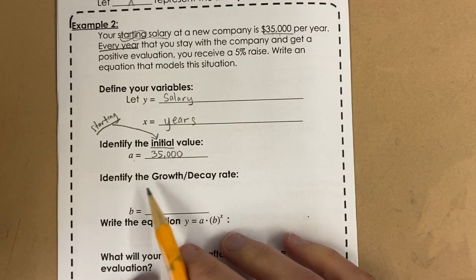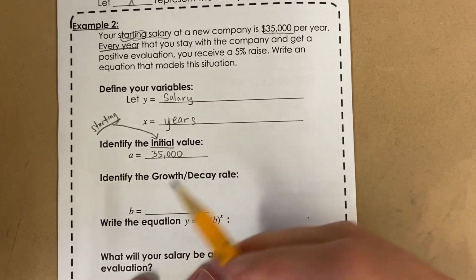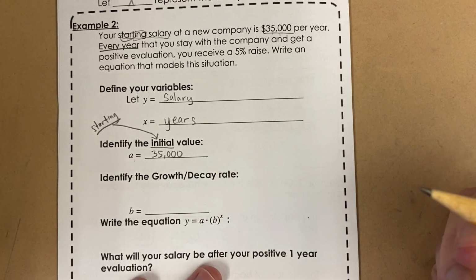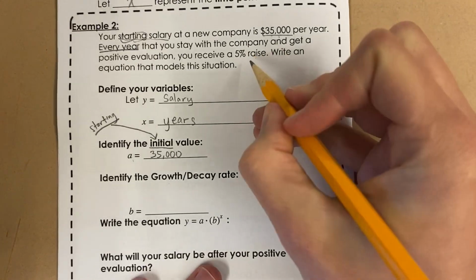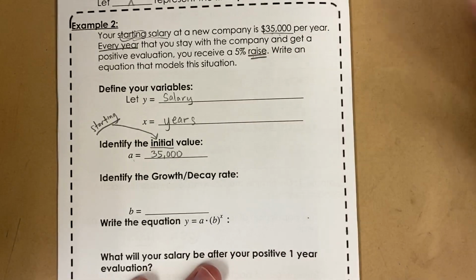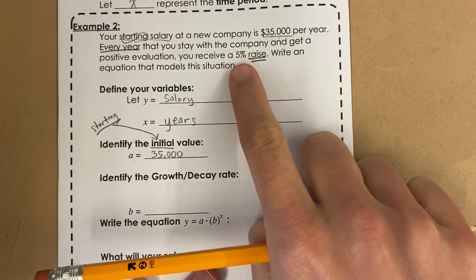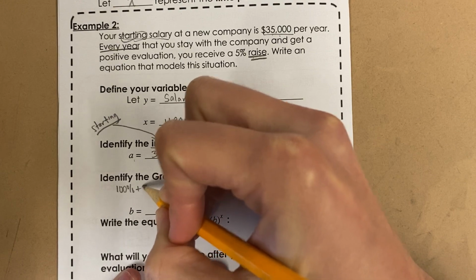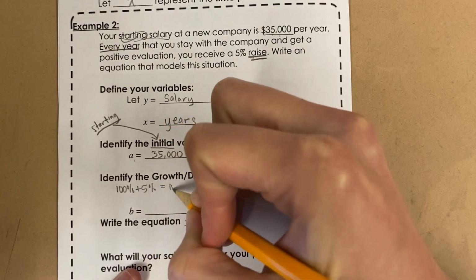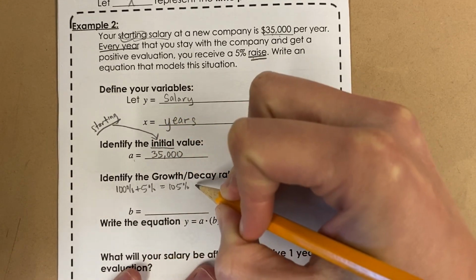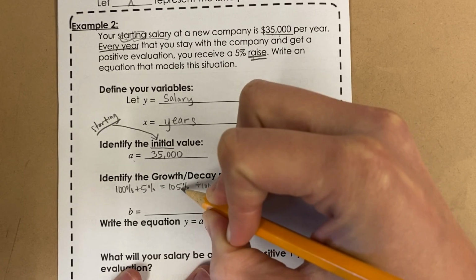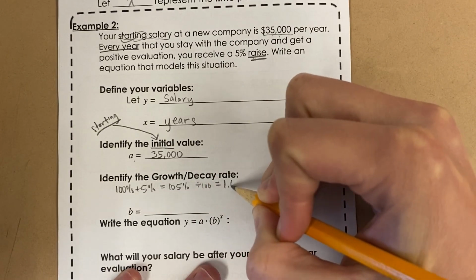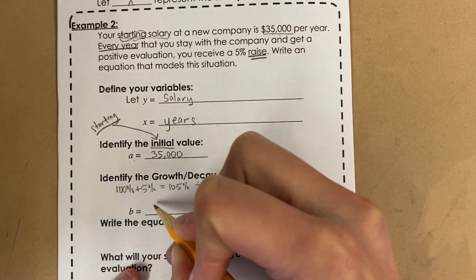Now I'm going to identify the growth or decay rate. This is what we just practiced. So here, is my salary growing or decaying? Is it getting bigger or smaller? It is getting bigger, right? I'm receiving a raise. A raise means my salary is getting bigger. And how much bigger is it getting? It's getting bigger 5% every year. So if I'm starting at 100% and I'm adding 5%, that's 105%. Then I'm going to divide it by 100, or move the decimal place over. And so my growth rate is 1.05.